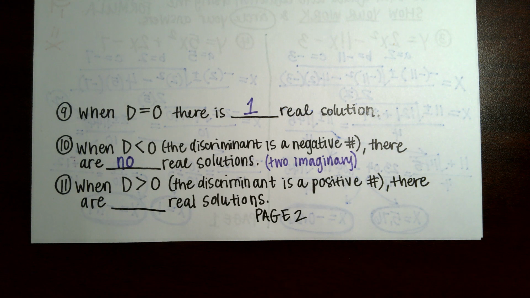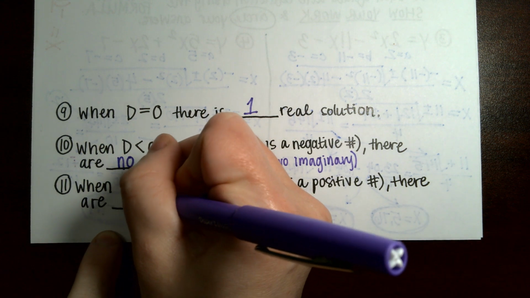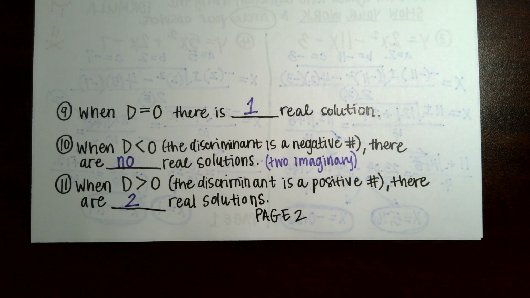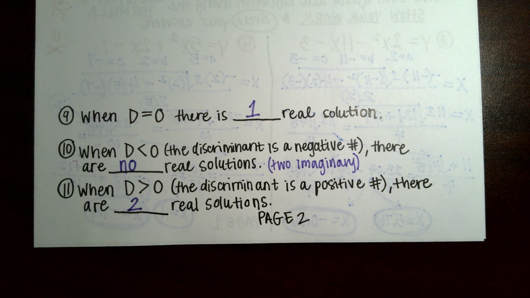And number 11, when the discriminant is greater than 0, or when it's a positive number, two real solutions. Yes, there are 2 real solutions. That's all you need to know there.